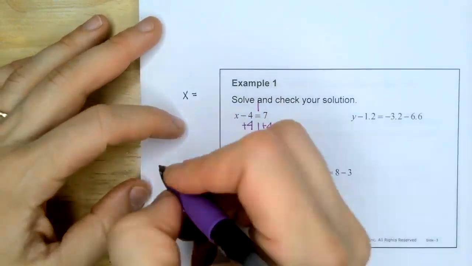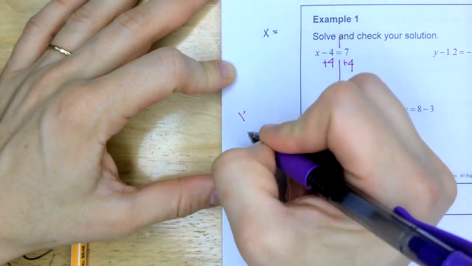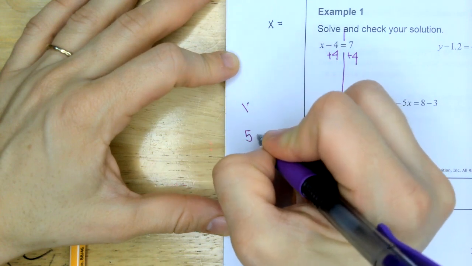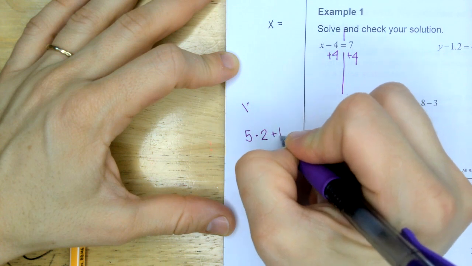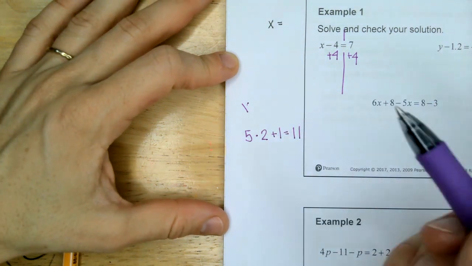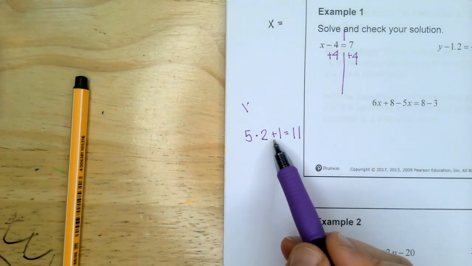Because if I have x, let's not even use letters, let's use numbers. If I have 5 times 2 plus 1 equals 11, right? That's true, because we multiply before we add, 5 times 2 is 10, 10 plus 1 is 11.